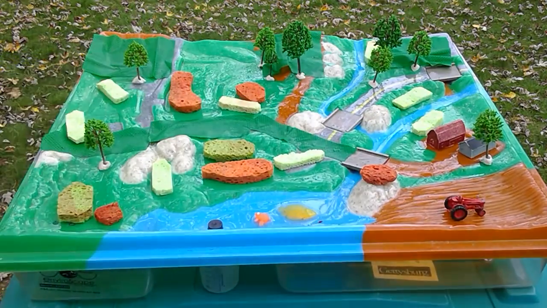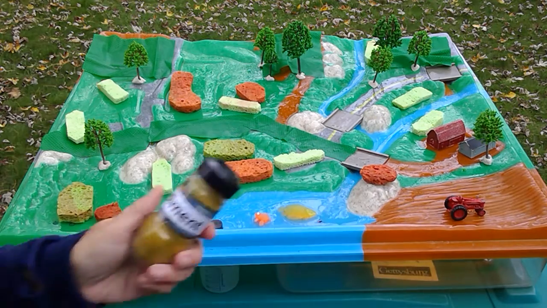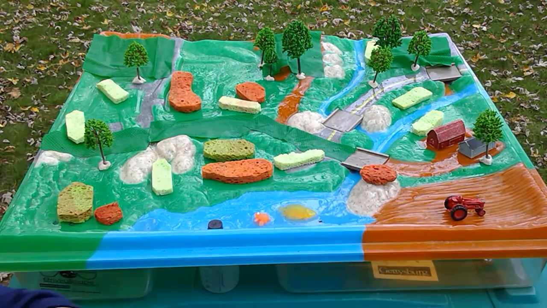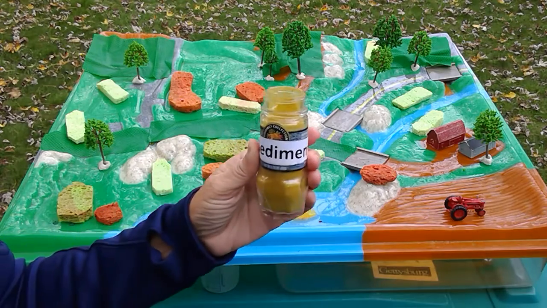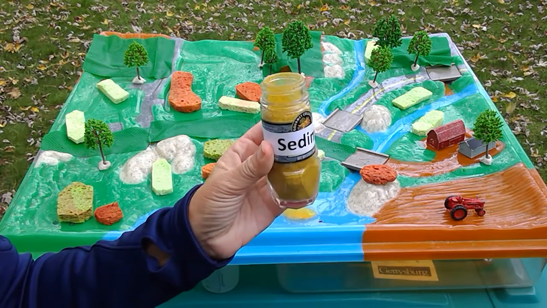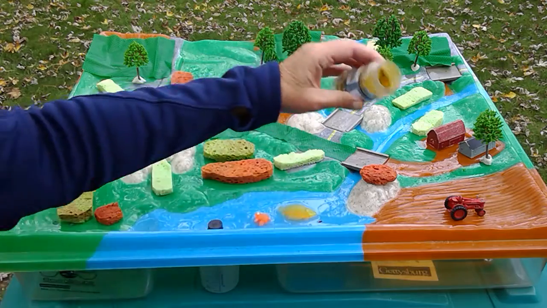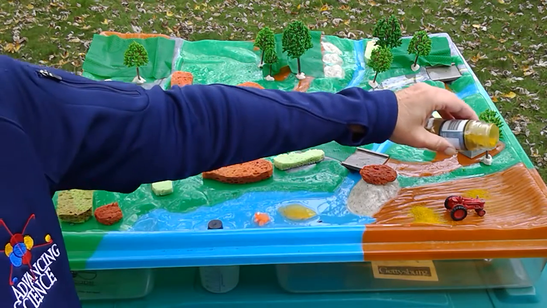So he's going to till up his fields, and as he does that, something called sediment might end up running down into our water. So let's go ahead and put some sediment on there. I don't know if you can read that or not. Sediment. Okay, so whoa, that was a lot.